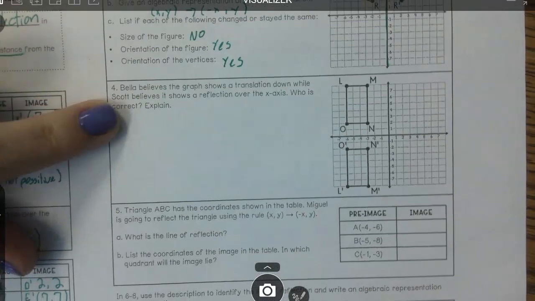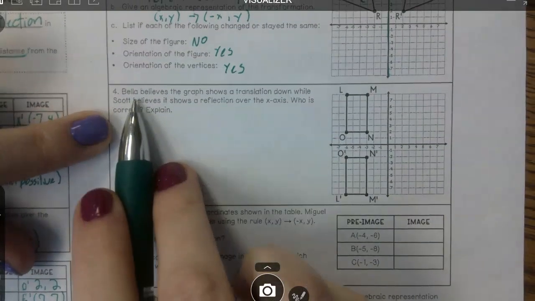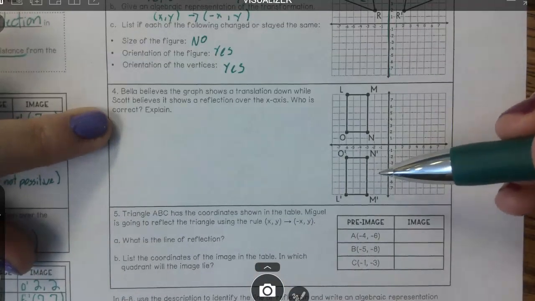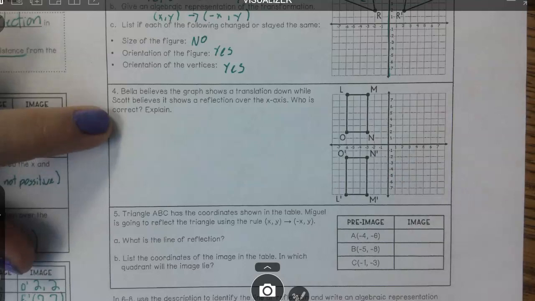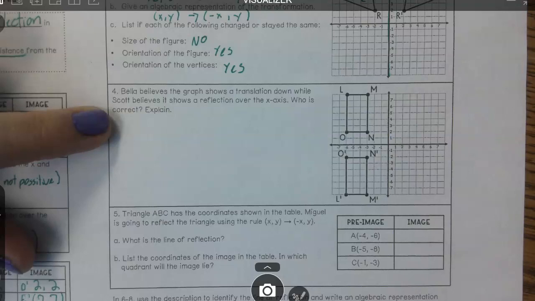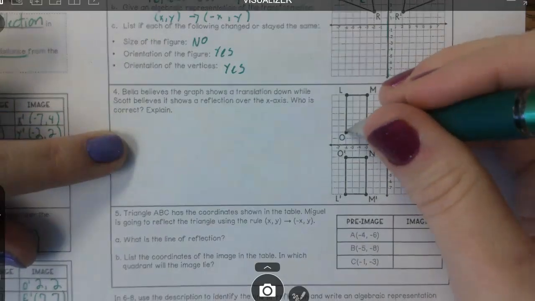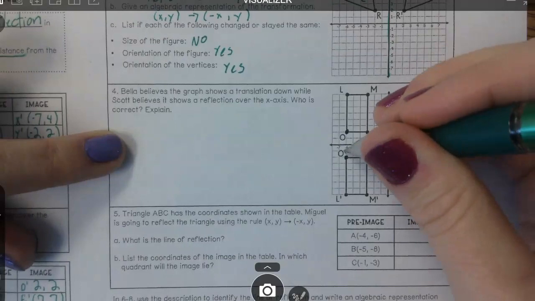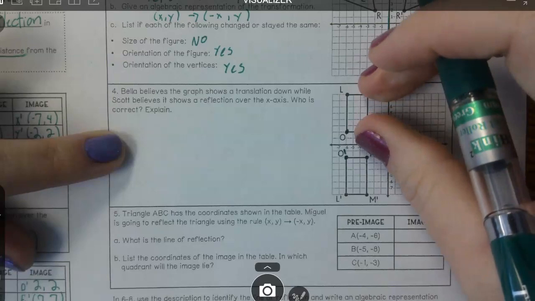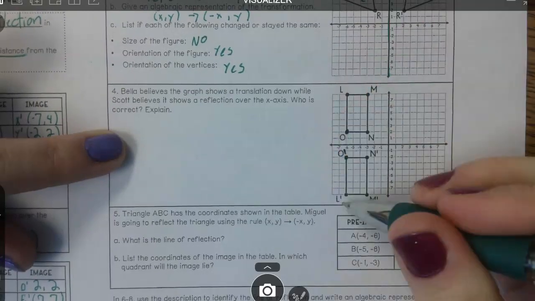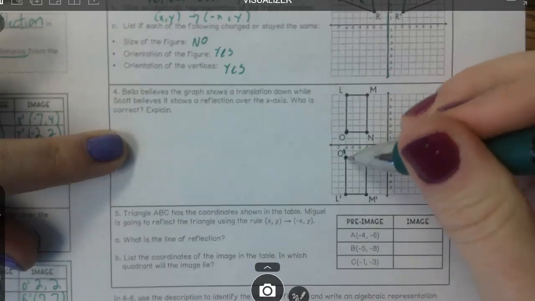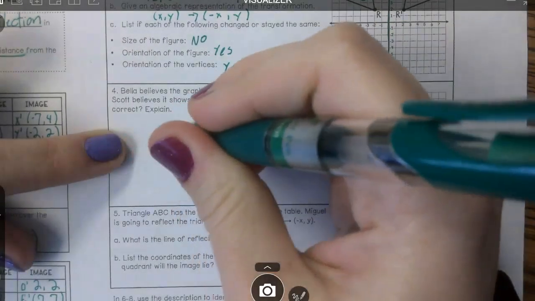All right, so here we go. Bella and Scott are arguing. Bella says this is a translation because it's scooted, but Scott thinks it's a reflection. How can you tell the difference? They're just rectangles. The important thing to notice here is where O and O prime are. If it was a translation, O would have gone all the way down and been in this location. But it's not. It was the same distance away from here. So I can tell that this is a reflection.